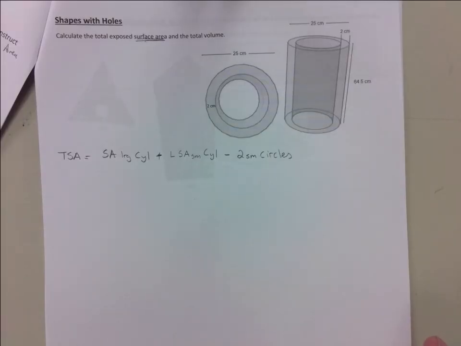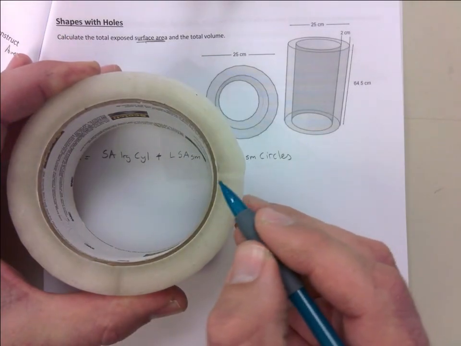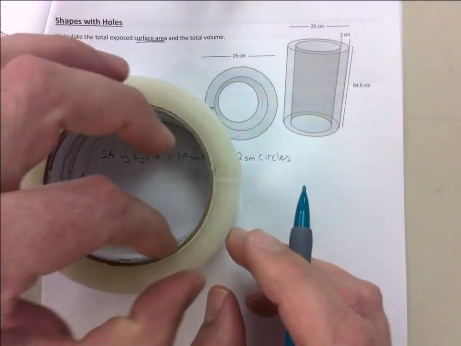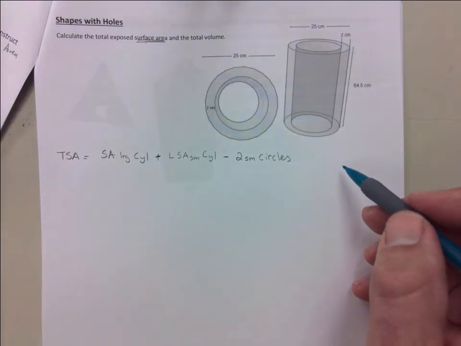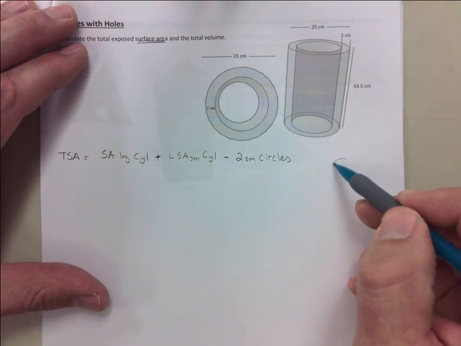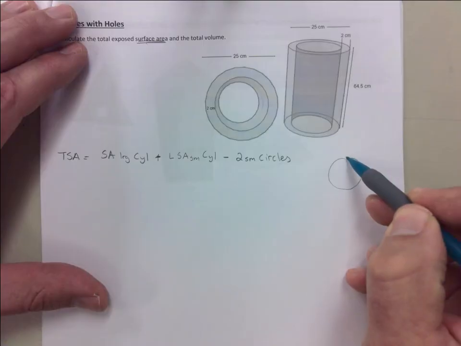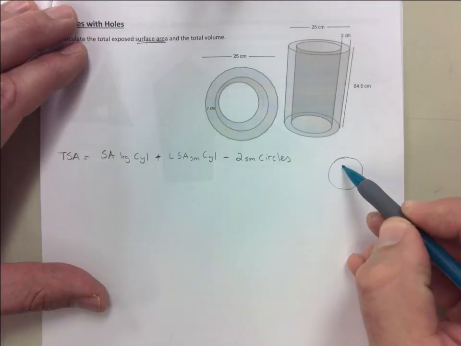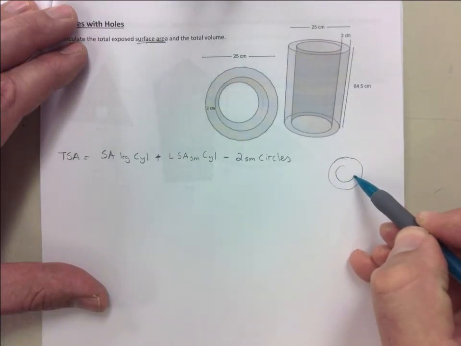I want to say something. Do we have a formula for this shape right here, for just like a donut? We don't. So what's happening here is, if this is the top view where this is completely closed, you have to take away this small circle.